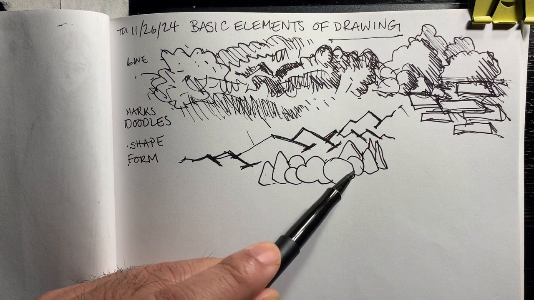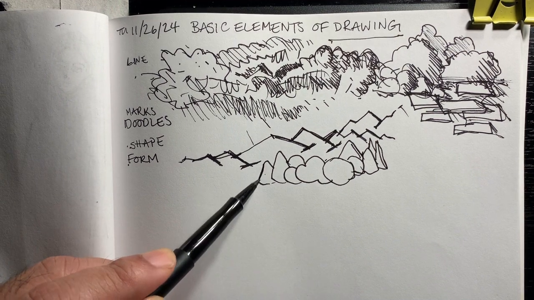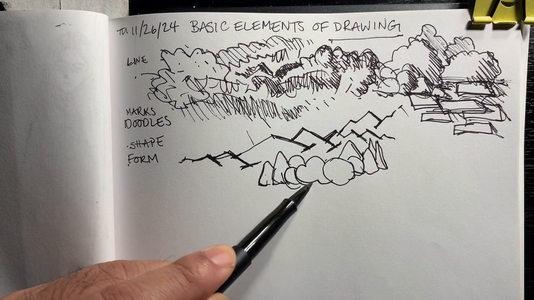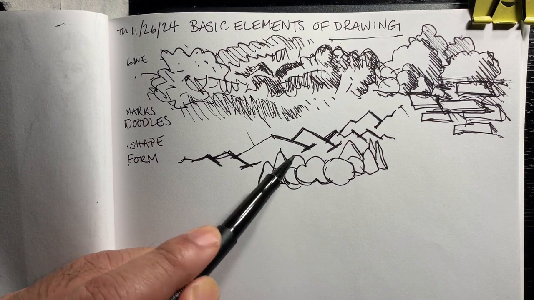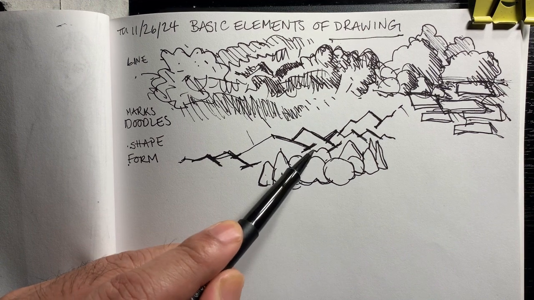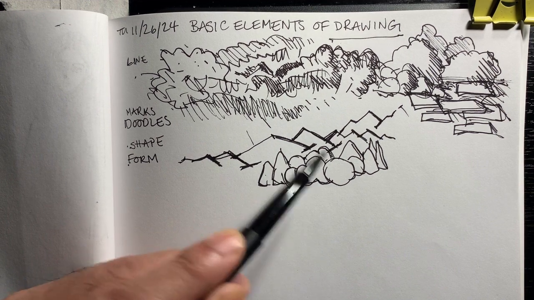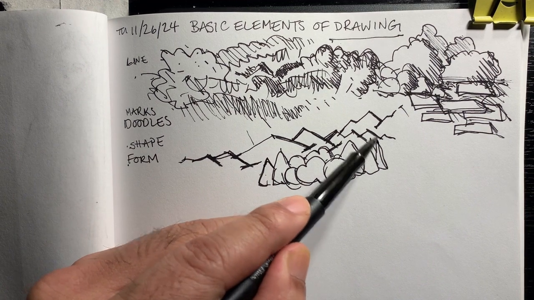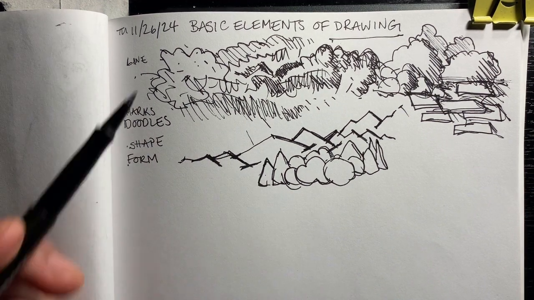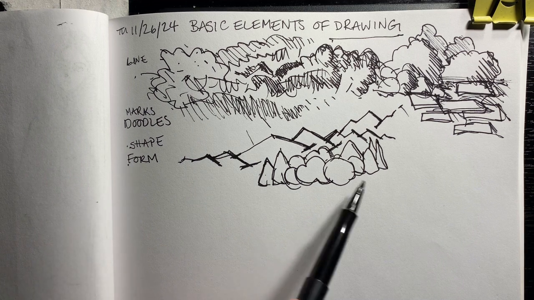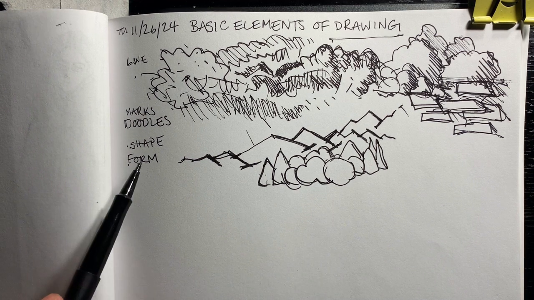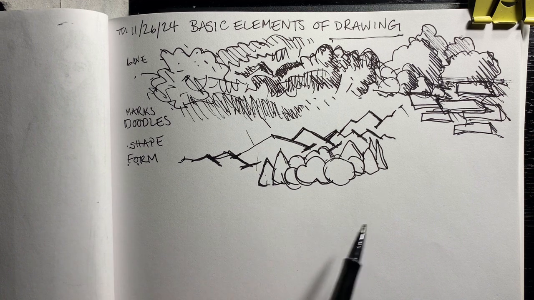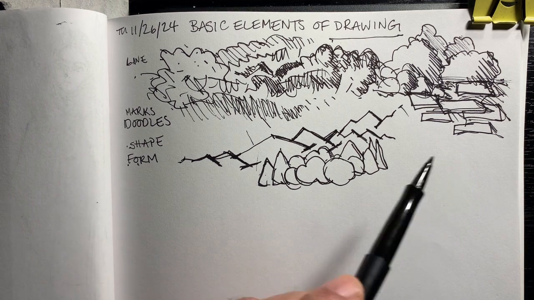Now it might seem really basic, but for some people maybe it's not that basic. Well, it is basic, but maybe it can still be challenging. But also, this is at the heart of every good picture. So shapes can overlap, and then form. So forms can overlap. I'll leave that right there, but forms can overlap.